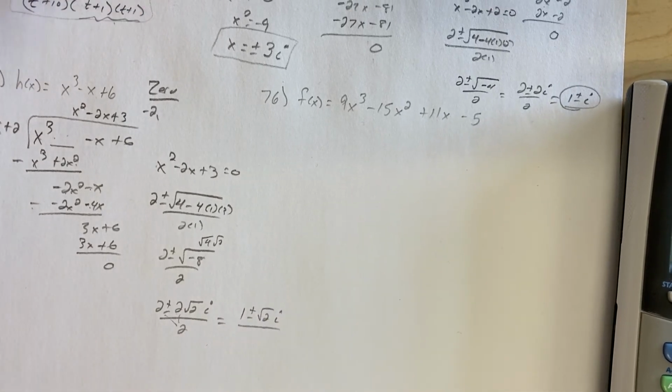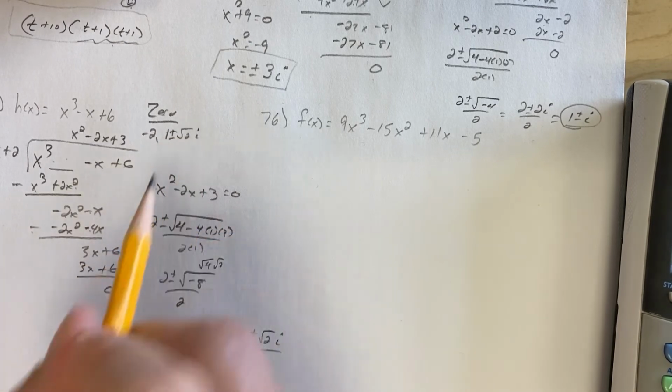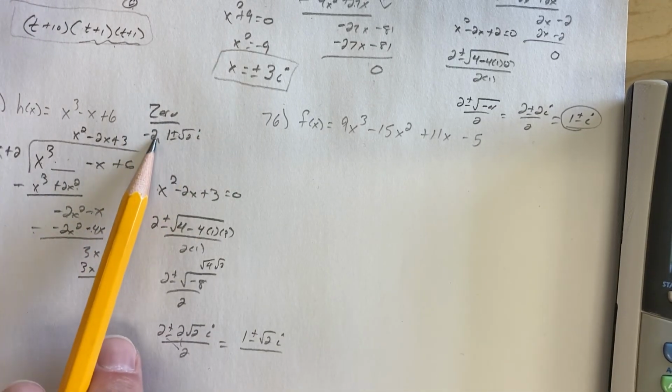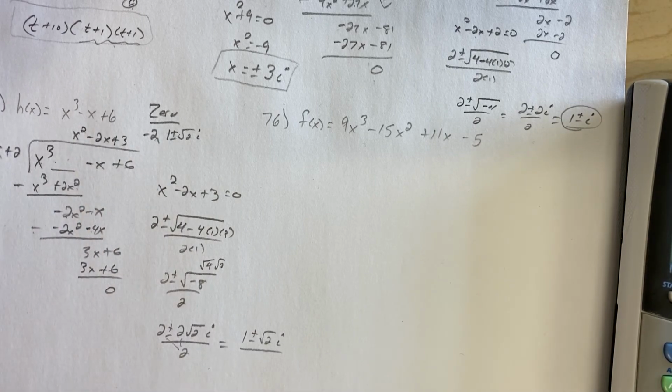Those would be our other two solutions. 1 plus or minus square root of 2 i. So there's our three solutions. One real, we saw that right away. 2 imaginary that we had to divide and get to.